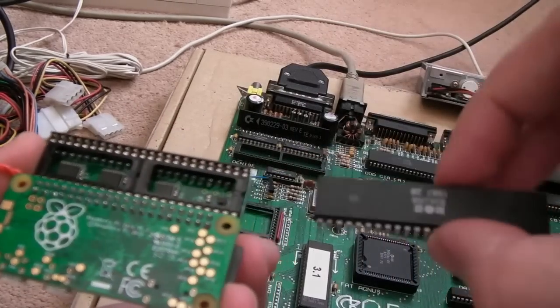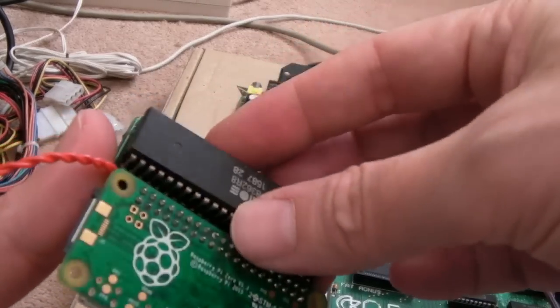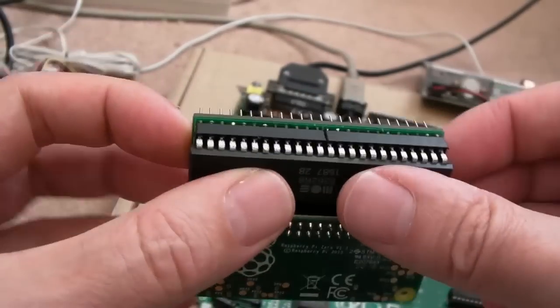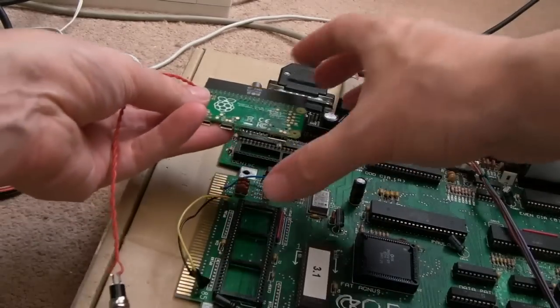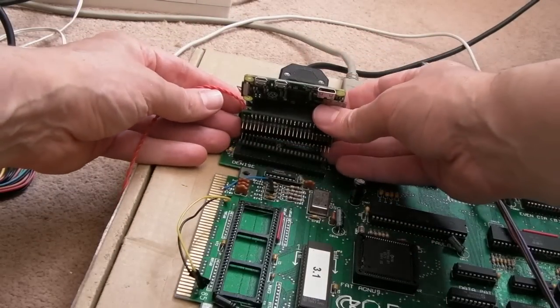Pin 1 is up here. Just carefully plug that in. That's it. And then we need to get it this way around.